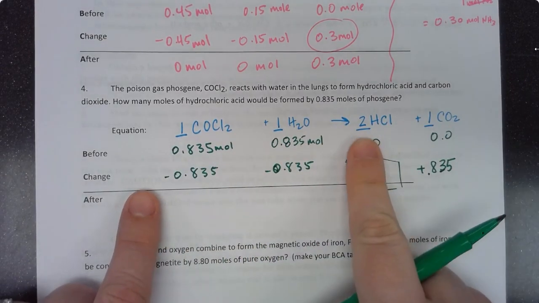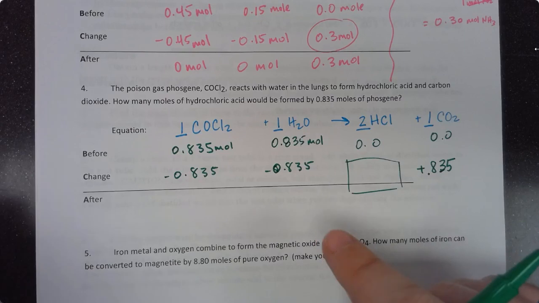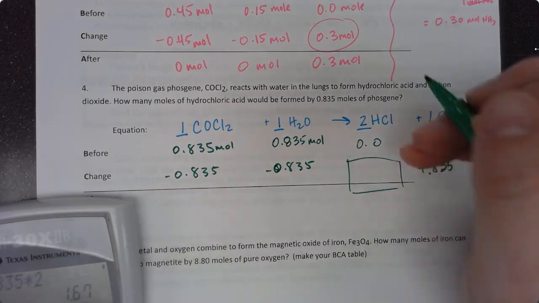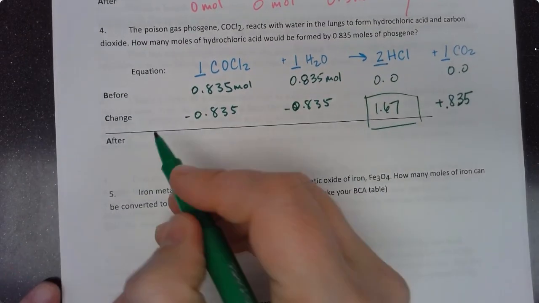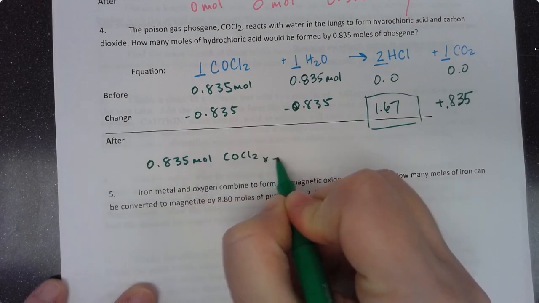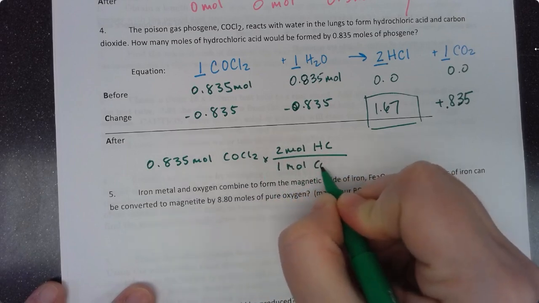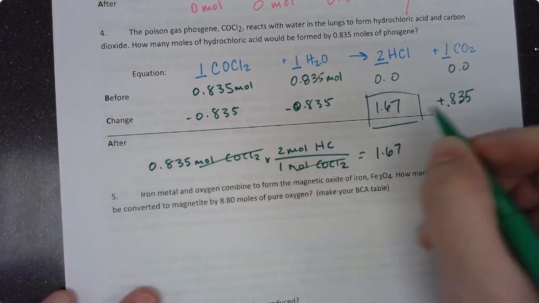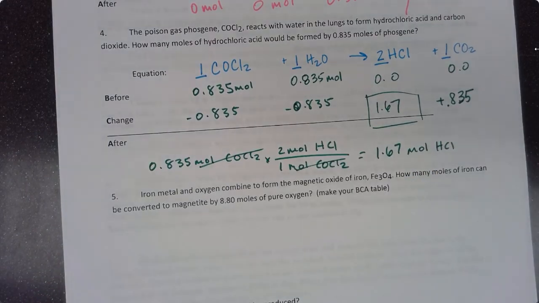But this is a 2. So if this is a 1 to 2 ratio, I'm going to have twice as many moles. So I have to multiply that times 2. 0.835 times 2 is 1.67. If you want to do this the long way, 0.835 moles of phosgene times 2 moles of hydrochloric acid for every 1 mole of phosgene is going to give us 1.67 moles hydrochloric acid.